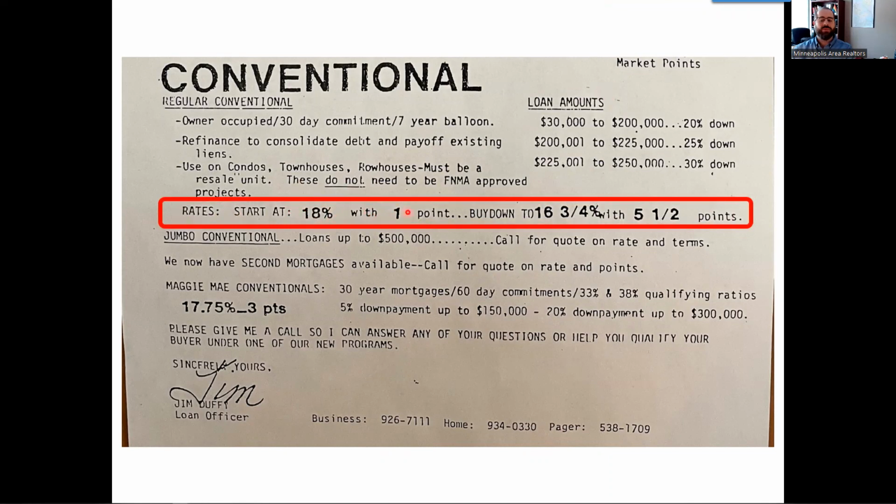Conventional rates starting at 18% with a point, but you can buy down to 16 3/4 with 5.5 points. And you guys are hearing people complaining about 6.7%, 6.8%. Well, it's definitely different than the 3.5 or 4% we've seen for a while, even sub 3% we've seen for a while. But it's still well below half of this high. And it's actually still below its 50-year average on the 30-year, which is about 8%, 7.9 or 8%. So still better, although definitely not as excellent as it has been.